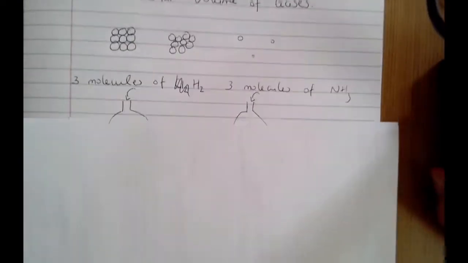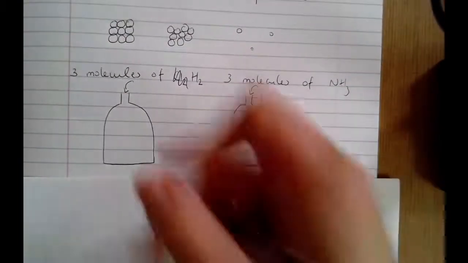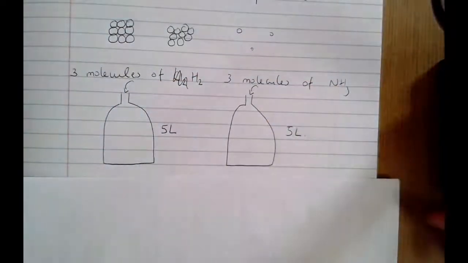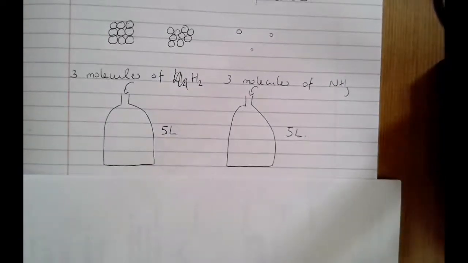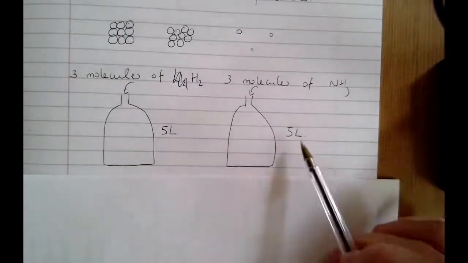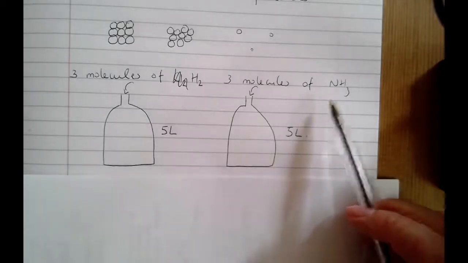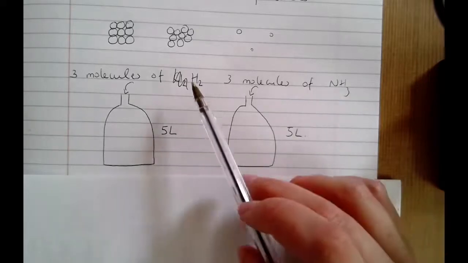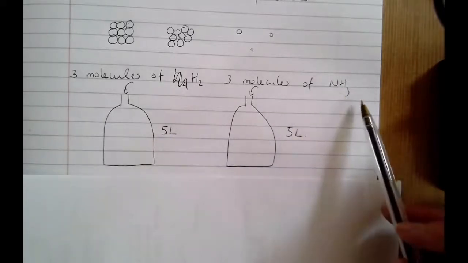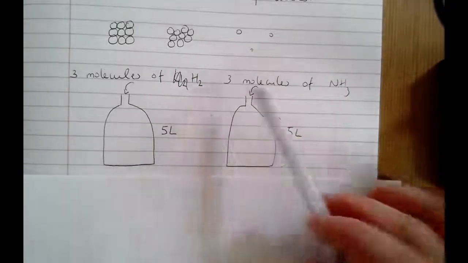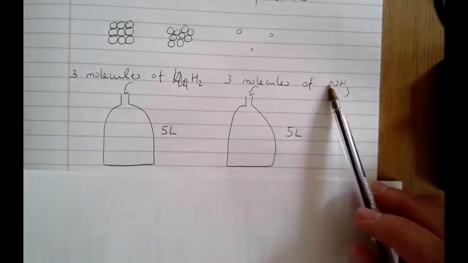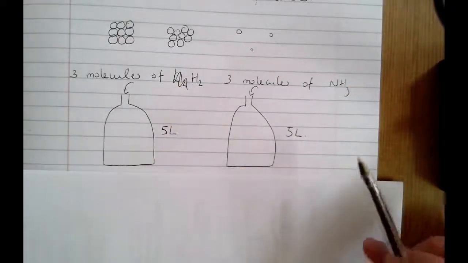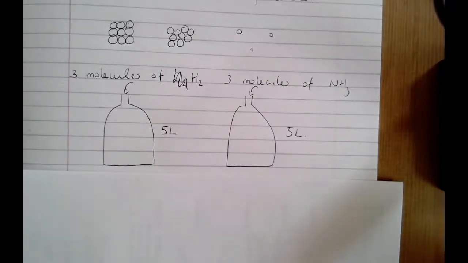And underneath, I've just drawn, let's just say that this container is like a 5-litre container. And into this 5-litre container, I pump in 3 molecules of H2. And into this 5-litre container, I pump in 3 molecules of NH3. So NH3 is a bigger molecule than H2. I've got 4 atoms instead of just 2, and I've got an extra hydrogen as well as a bigger nitrogen. So my NH3 is considerably larger than my H2, but it doesn't matter what the gas is, they're going to behave in the same way.